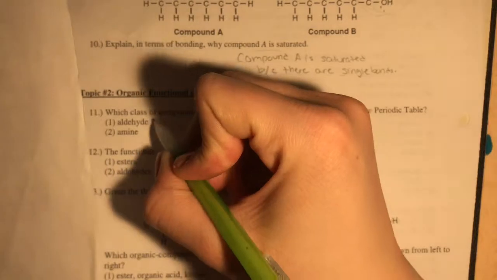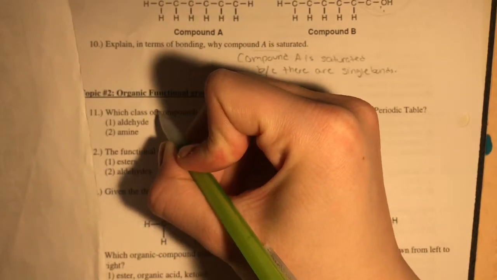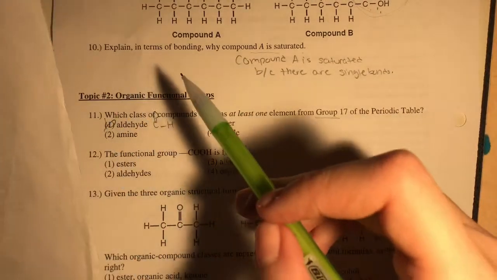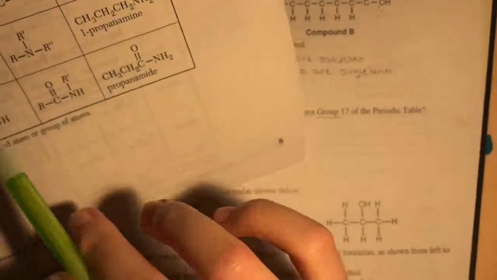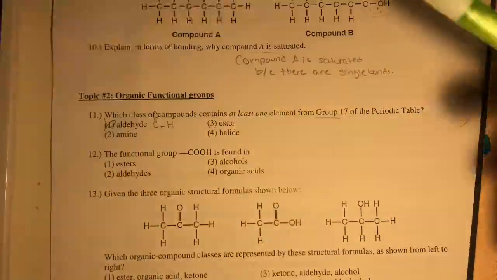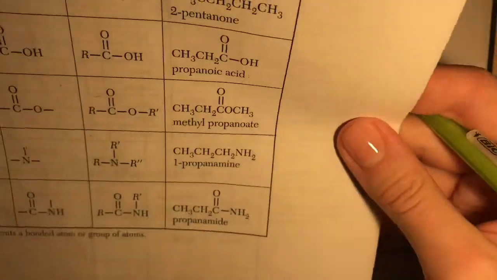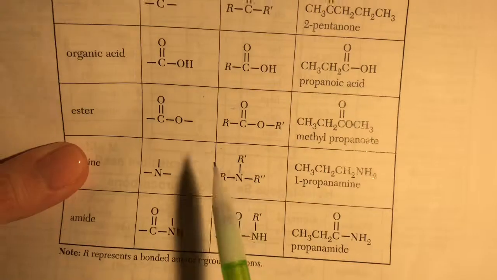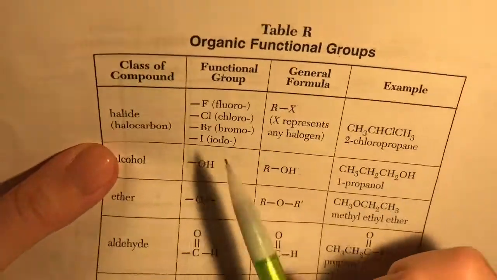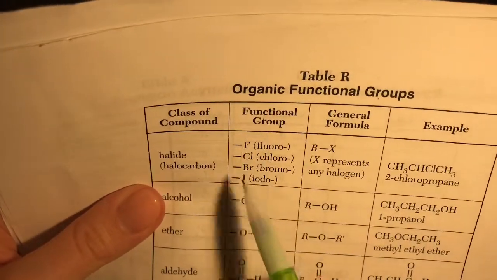Let's just write what the aldehyde looks like, so we're more familiar with it on the test. And amine, okay, that has nitrogen in it. I don't think nitrogen is in group 17. See, nitrogen is not here. So, nope. And ester, okay, COO. Well, we just talked about how there's no oxygen. Let's look at what halide is. Oh, halide. Yes, all of these.